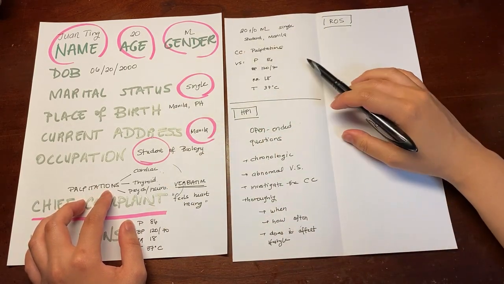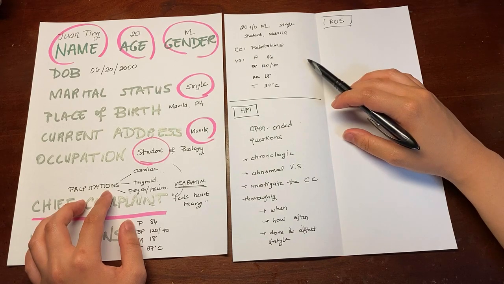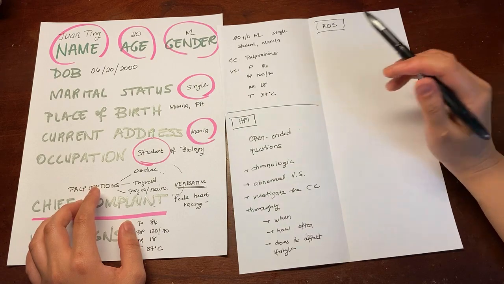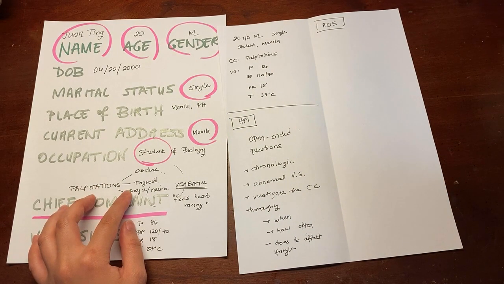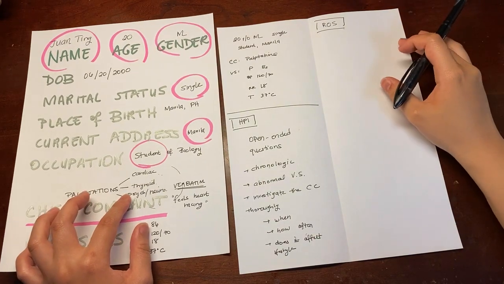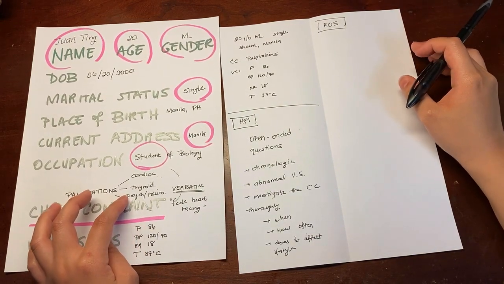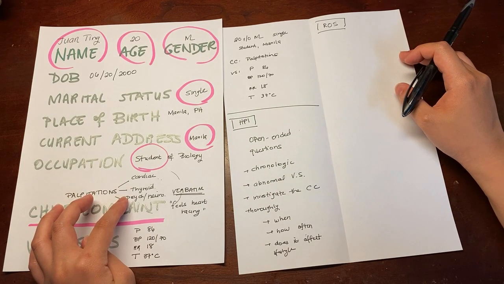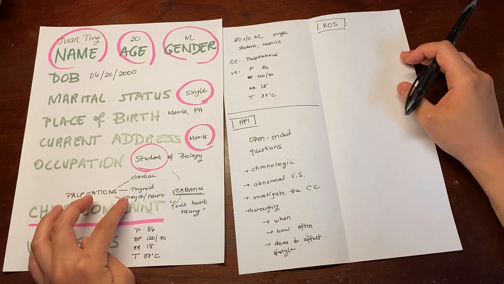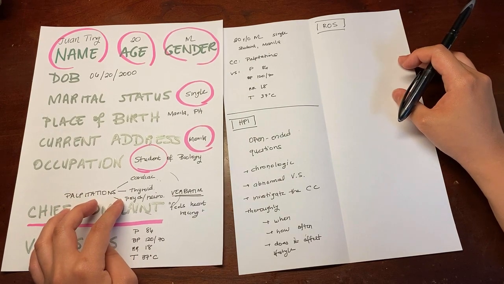So if you're having a thyroid condition with palpitations, you want to ask, do you have intolerance to the heat? Do you find yourself losing weight, etc.? And then with psych and neuro, because of anxiety or stress, you can ask about his current situation. Is he feeling any stress? Have there been any major changes to his routine? Have there been any major life events? Those are things you want to ask.